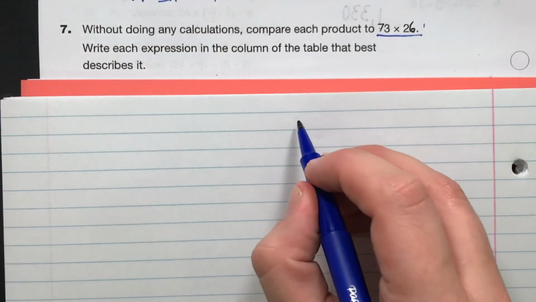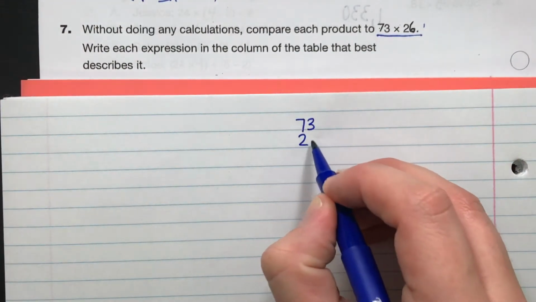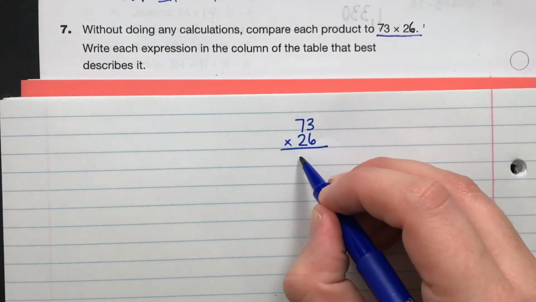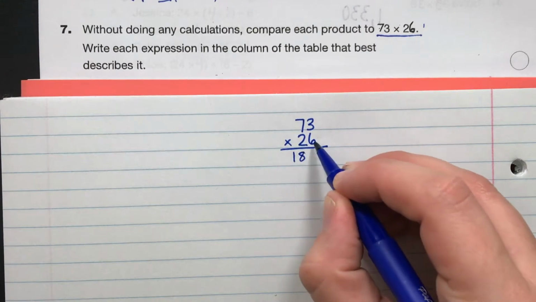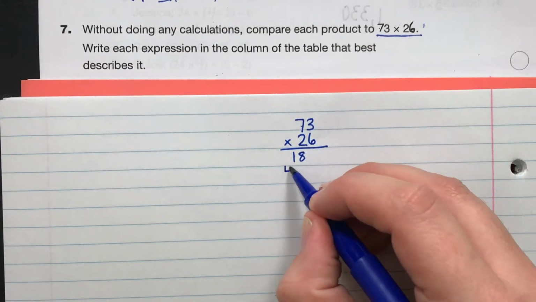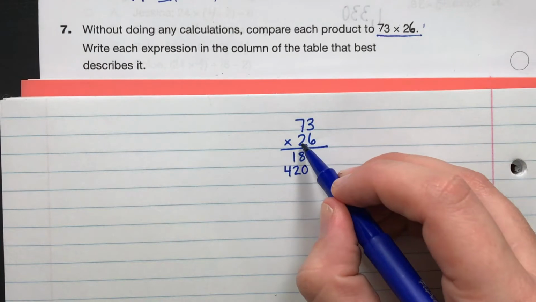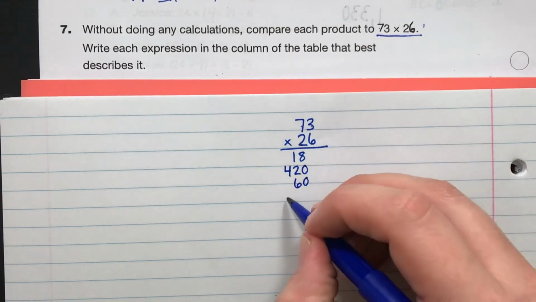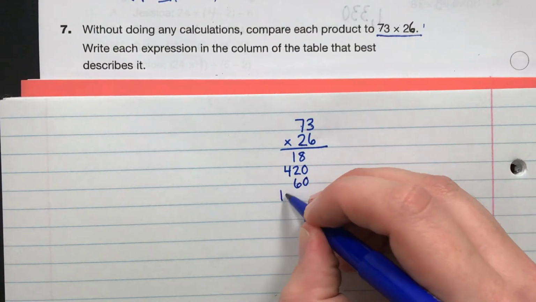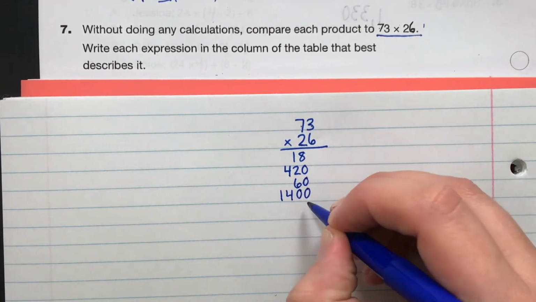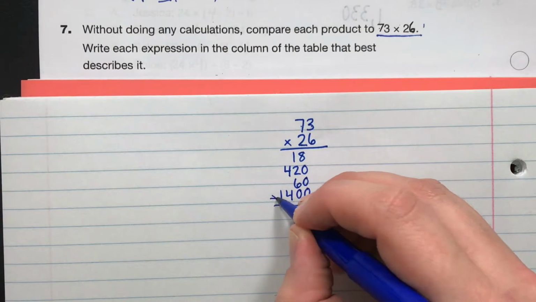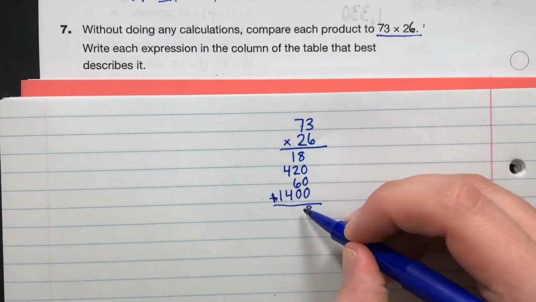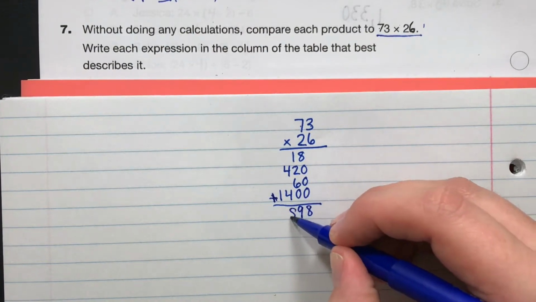So 73 times 26, I'm going to use partial products this time. 6 times 3 is 18. 6 times 70 is 420. 20 times 3 is 60. And 20 times 70 is 1,400. I'm going to add those together. 8, 6, 7, 8, 9, 8, and 1.